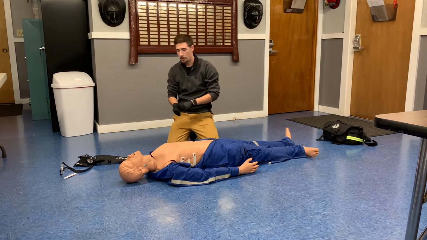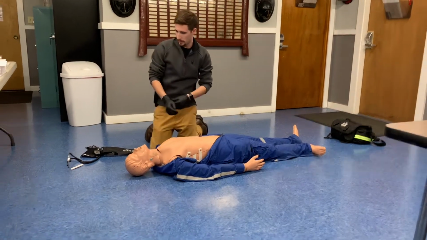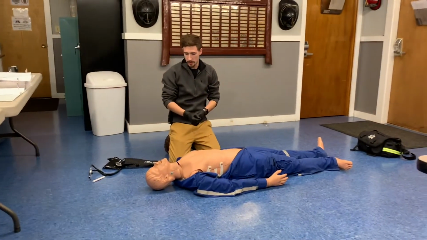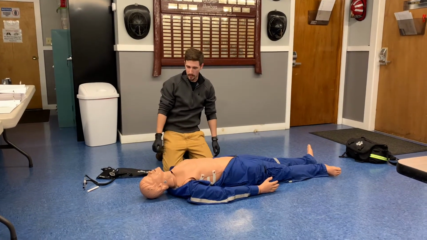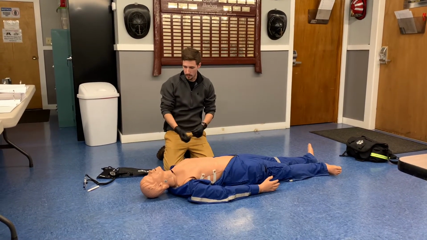I didn't find any bleeding. At this point, I'm going to determine that this patient is a rapid transport. I'm going to send my partner to go get a collar and a backboard.